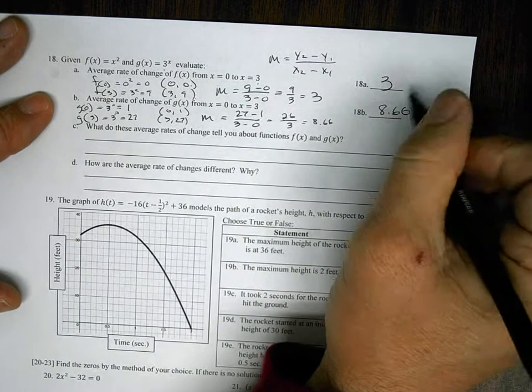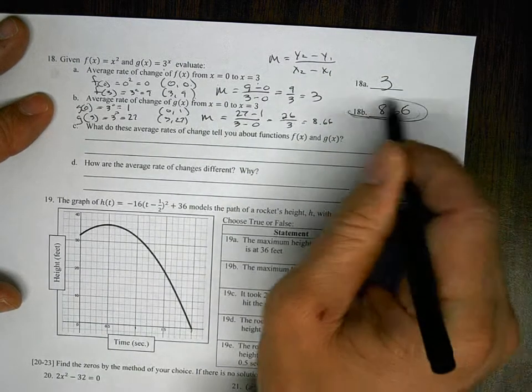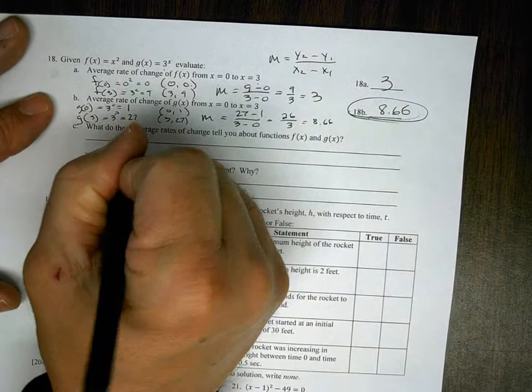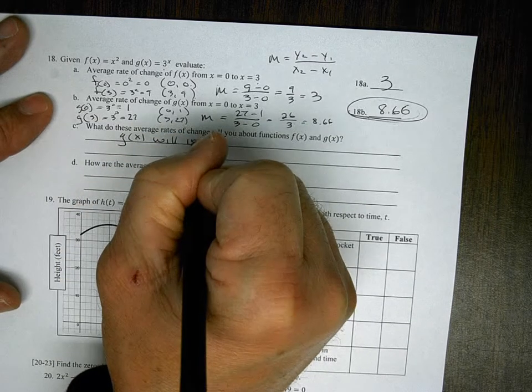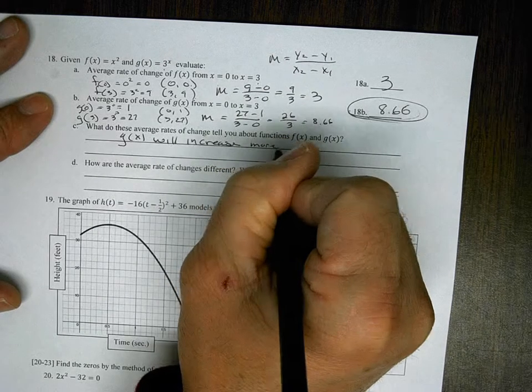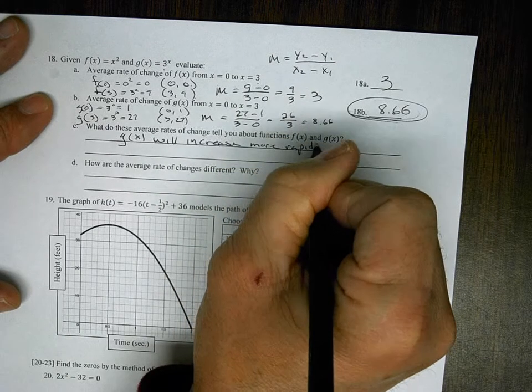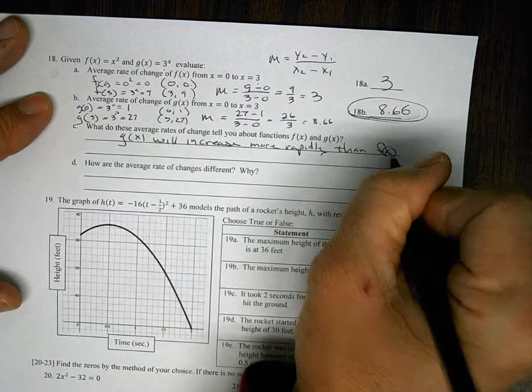So clearly we know that 18b has the greater rate of change. So g of x will increase more rapidly than f of x. Something to that effect.